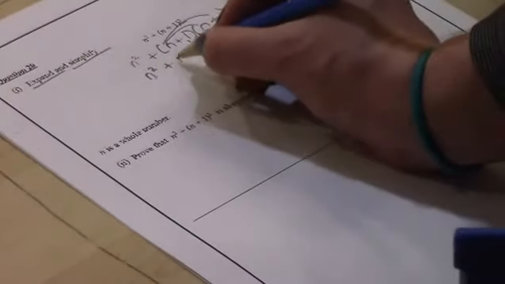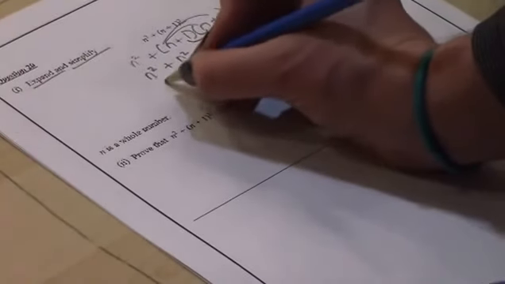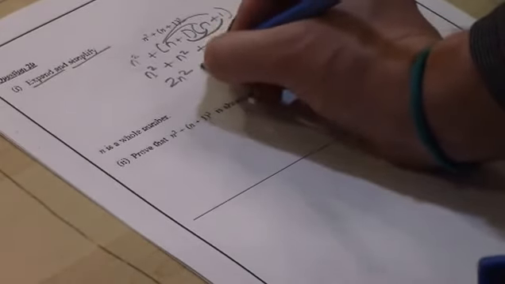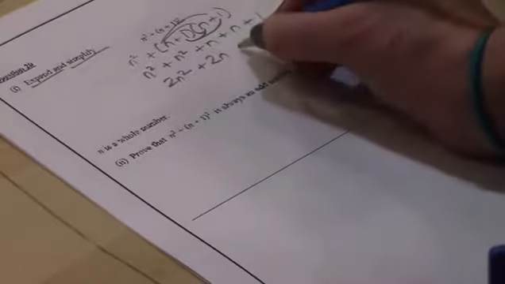Okay, now I can do some simplifying. I've done the expand bit, and now I need to simplify. n squared add n squared gives me 2n squared. n add n gives me 2n. And I've still got my plus 1.